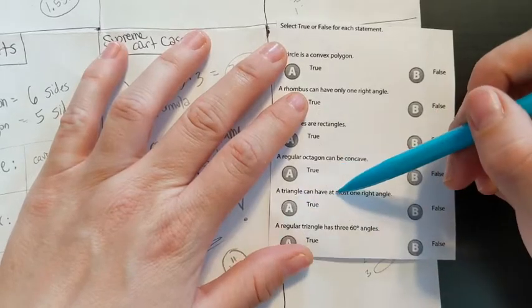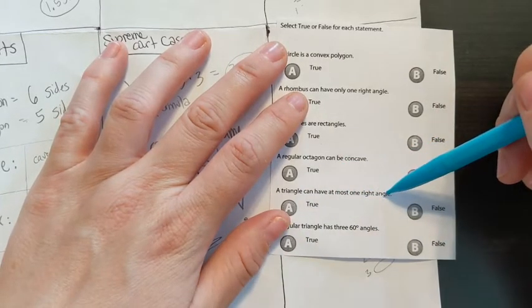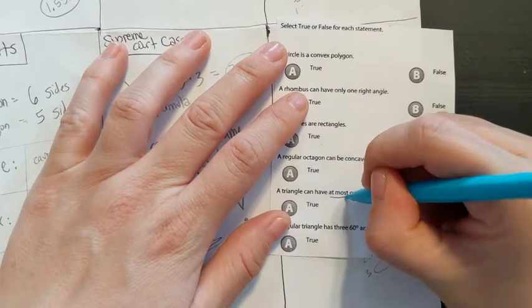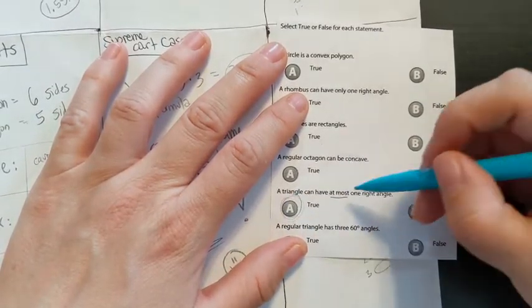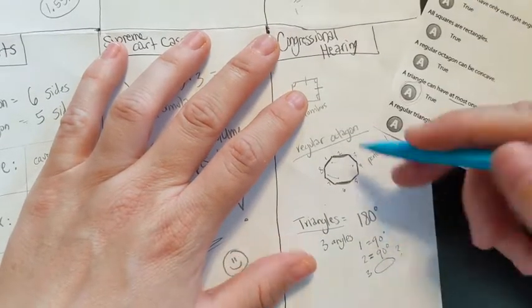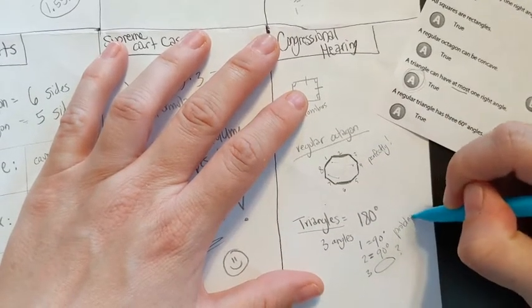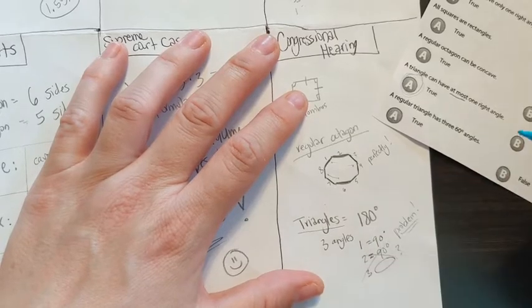A triangle can have at most one right angle. At most, meaning not more. That one is true. It can't have more than one right angle, or you're going to run into this problem. That would be a problem if it had more than one.